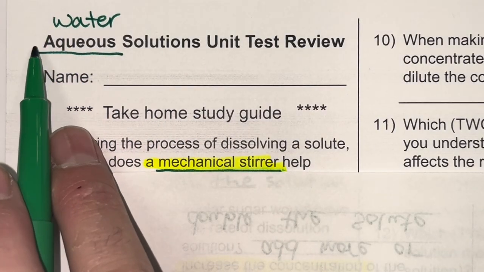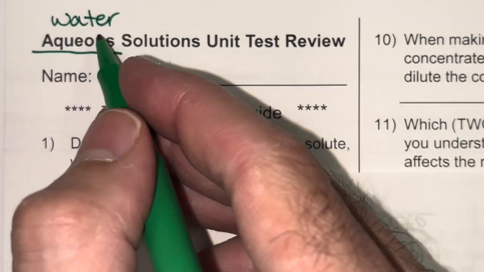We're going to take a look at the unit test review for aqueous solutions. So one of the words that's associated with aqueous is going to be water, or it's a liquid.